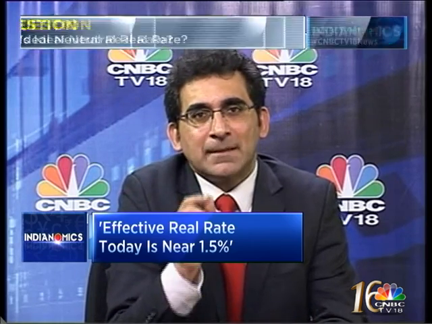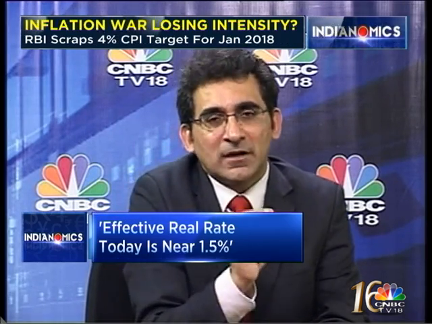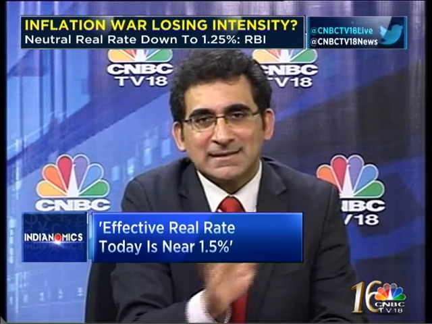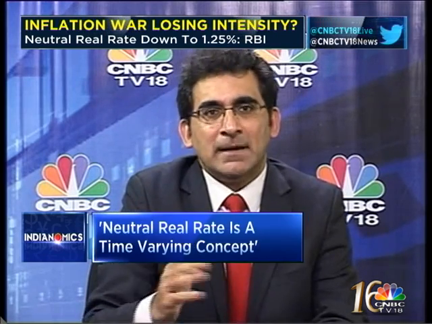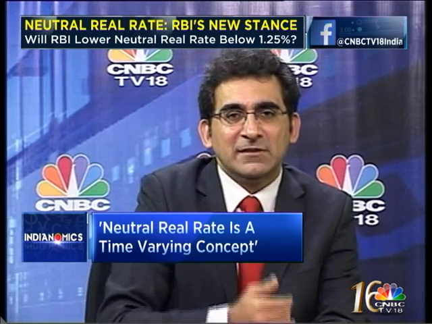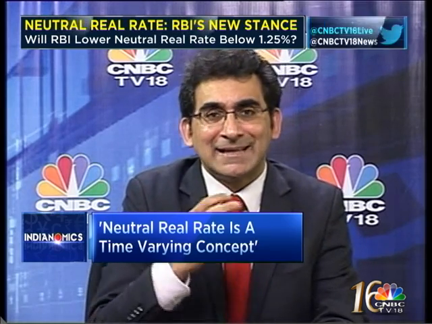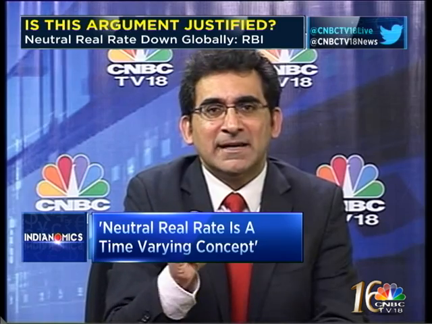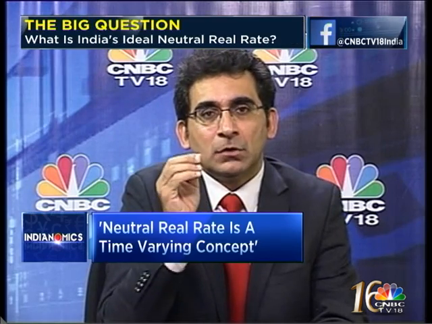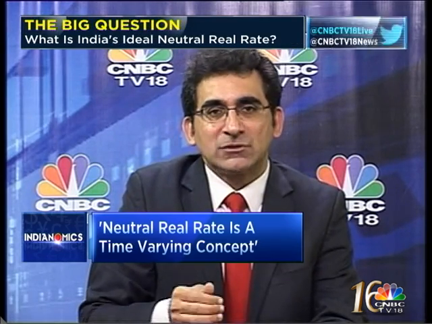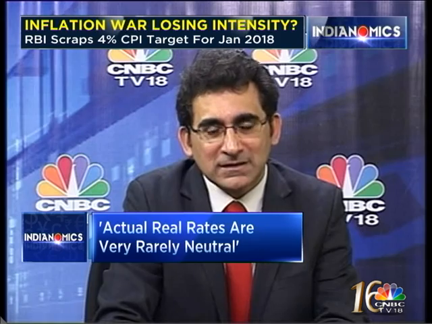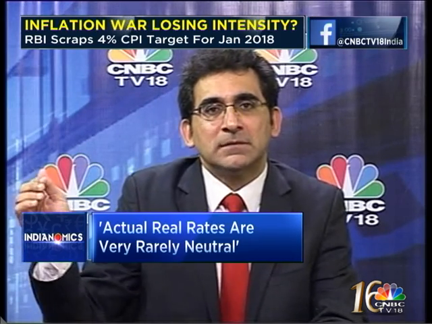Number two, I want to separate acutely the neutral real rate versus where today's real rate is vis-a-vis neutral. The neutral real rate, as has been discussed often, is a time-varying concept. It depends on potential growth, it depends on technology, on preferences, on savings behavior, on investment behavior, and like potential growth, it's unobservable. So for us to say, here is what it was yesterday or today is different. But the larger point is, the actual real policy rate is only at the neutral rate when output gaps are zero or closed and inflation is at its long-term target.